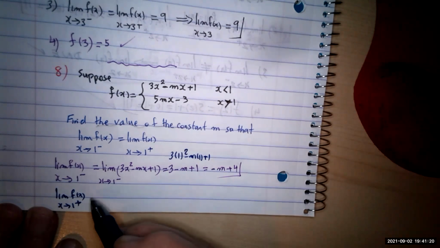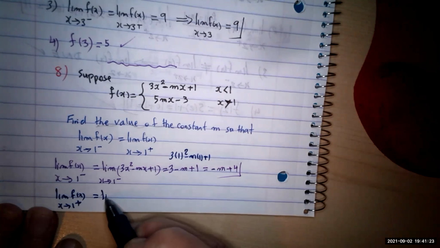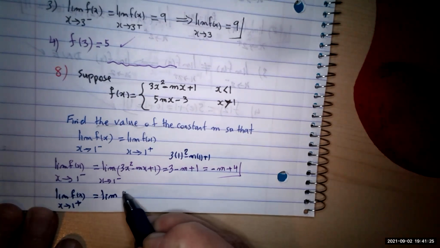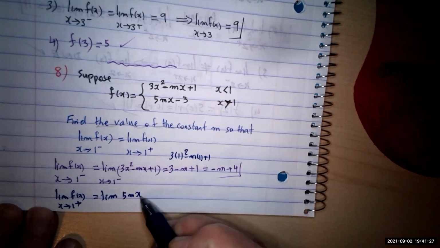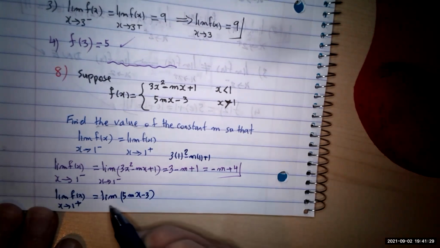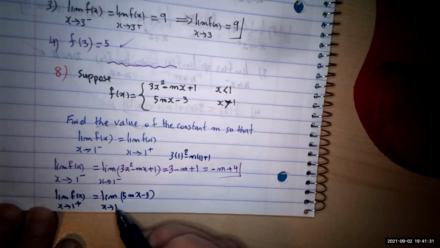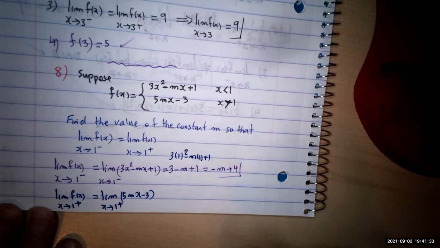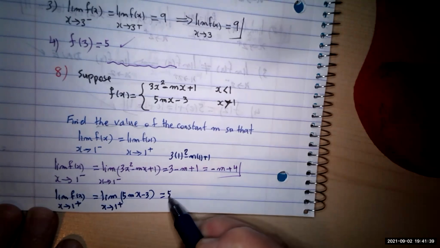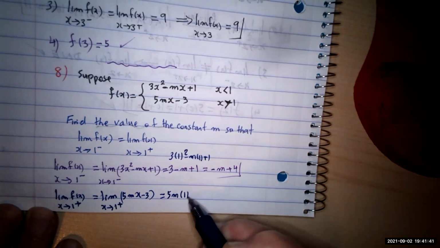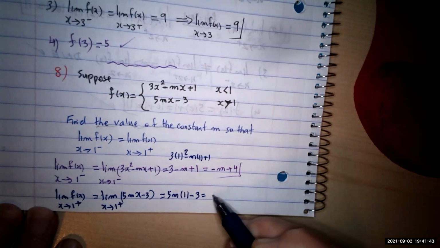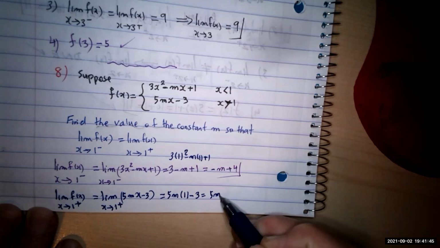So it's going to be equal to the limit of 5mx minus 3 when x goes to 1 positive. That positive is just a direction. You substitute for x is 1. So it's going to be 5m times 1 minus 3, which gives you 5m minus 3.